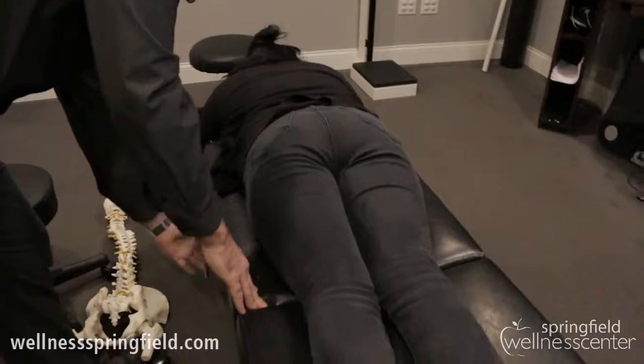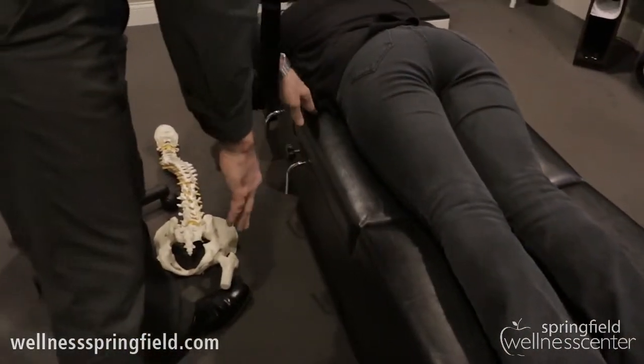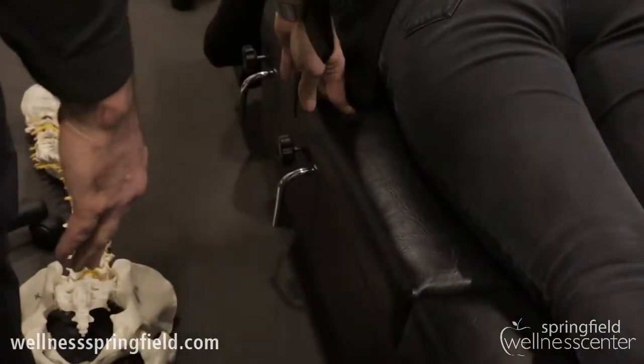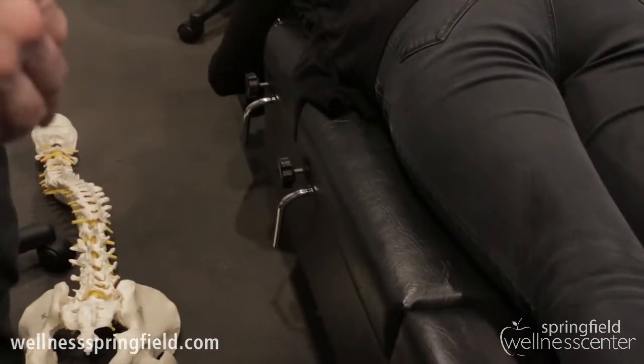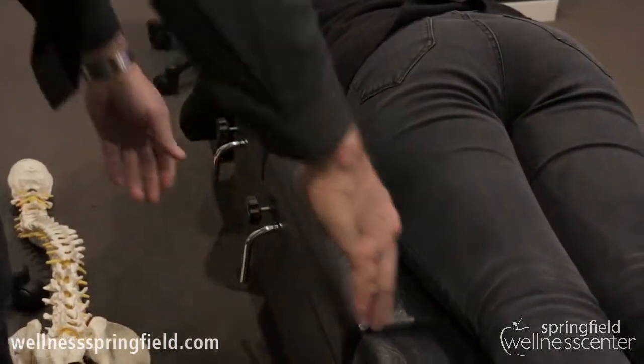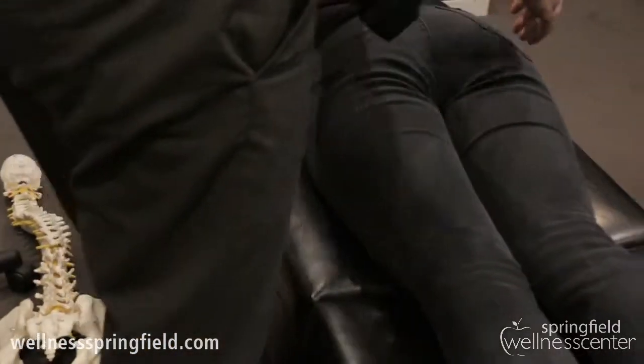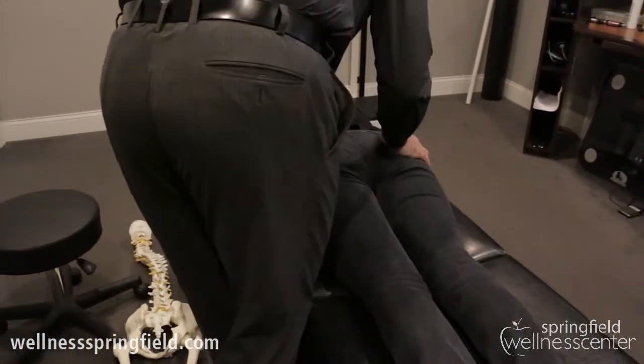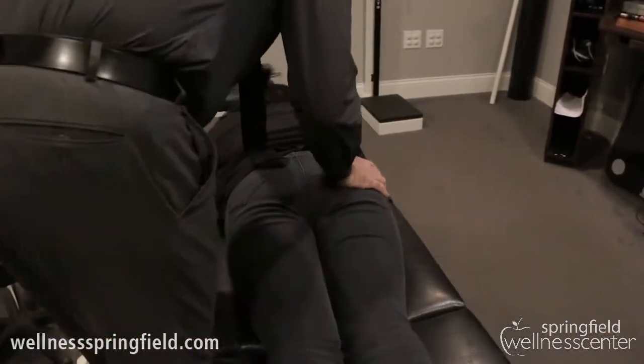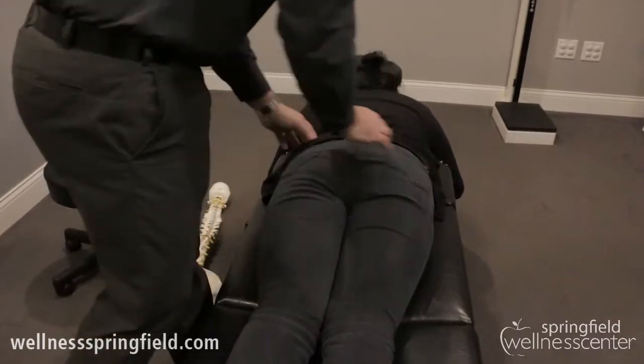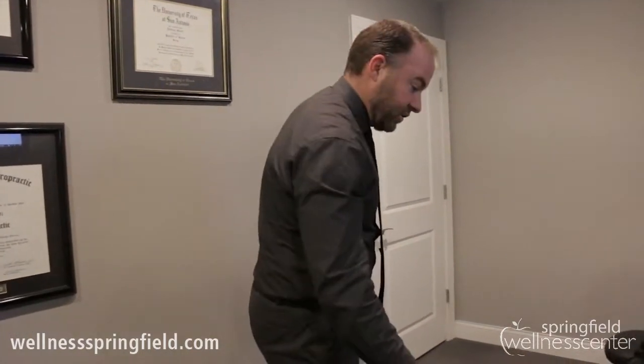Okay, so for this we actually use our table to help with the adjustment, so it'll drop underneath her. That'll allow us to not have to put as much force into the body. So we'll find a couple of contacts, 3 quick adjustments there. And so that helps to level out the pelvis, get that SI joint moving a little bit more, and allow for the irritation to go away.